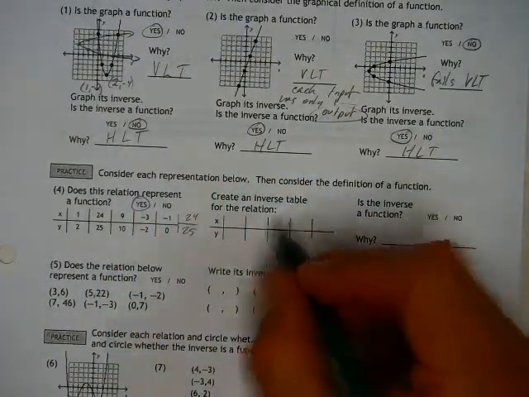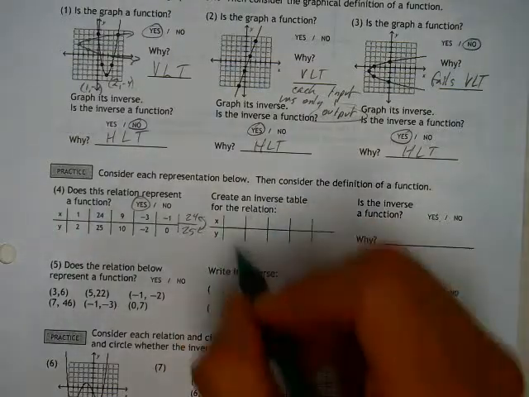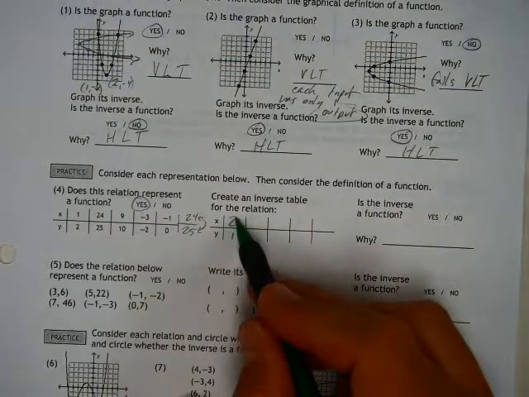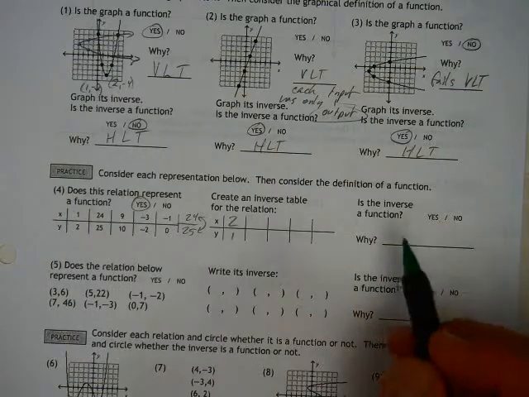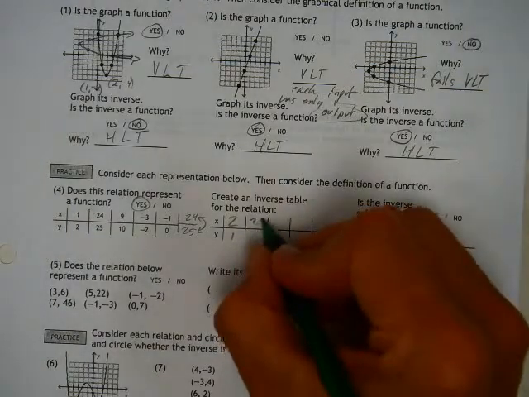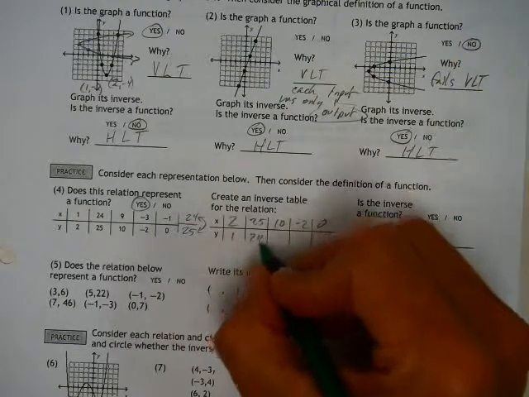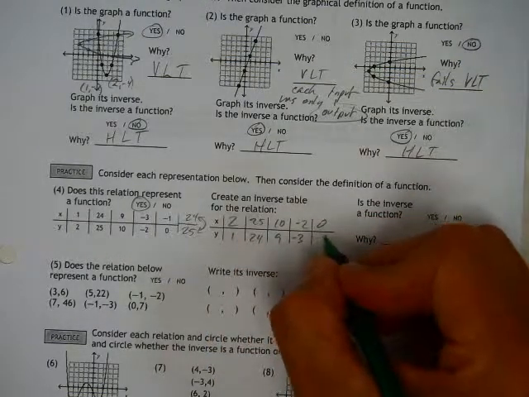Create an inverse table for the relation. You're basically just taking each of these and switching places. So instead of a 1, 2, it would be a 2, 1. If you input a 2 into the inverse function, out should come a 1 based on those. You see, switch all those. 25, 10, negative 2, and 0. 24, 9, negative 3, and negative 1.